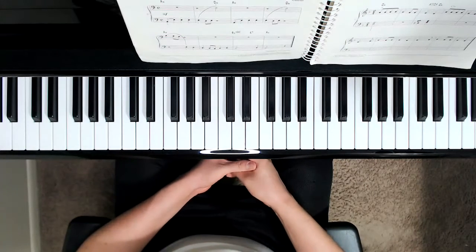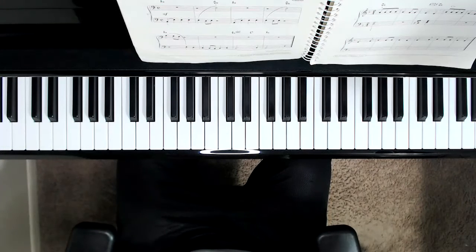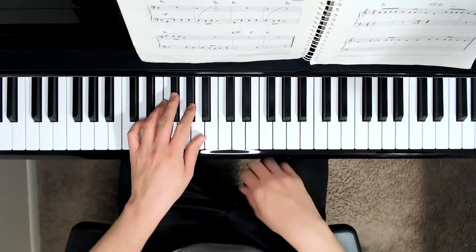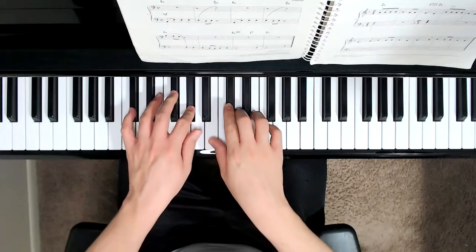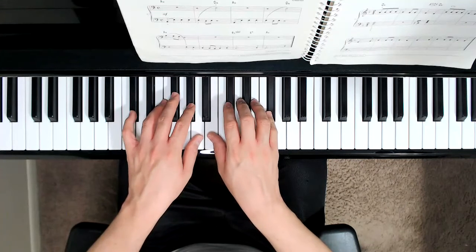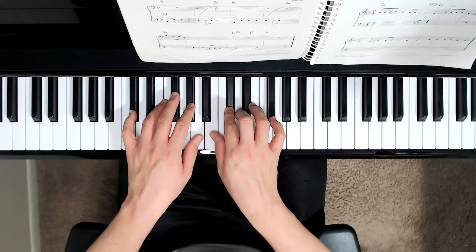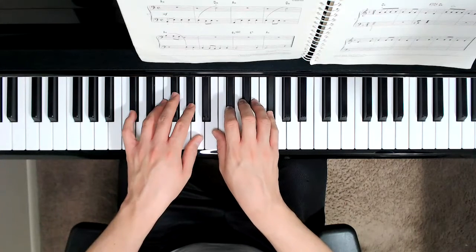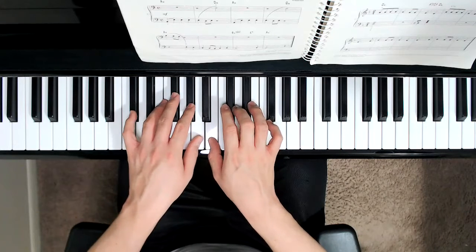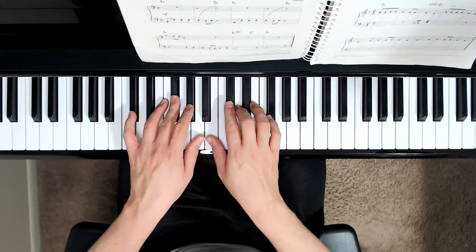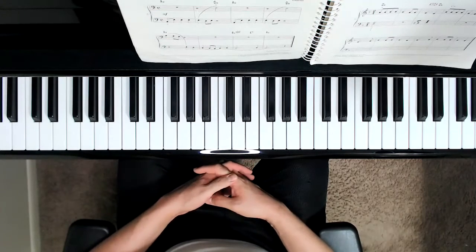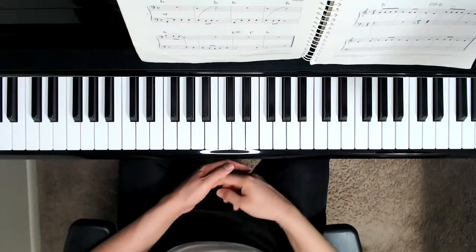Let's go ahead now and take a look at the melodies. Number 7, Spain melody. Let's go ahead and play through this. Here we go. 1, 2, 3, 4.